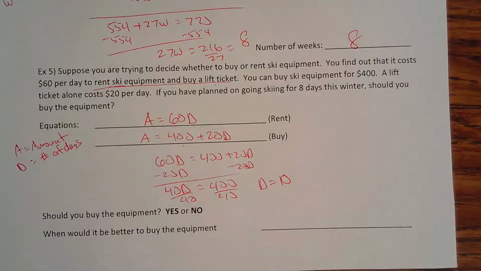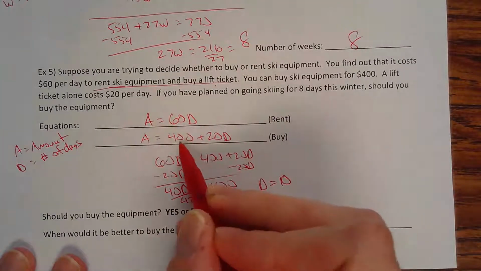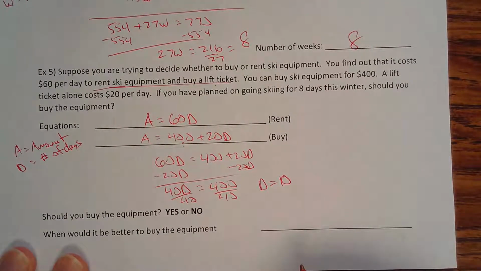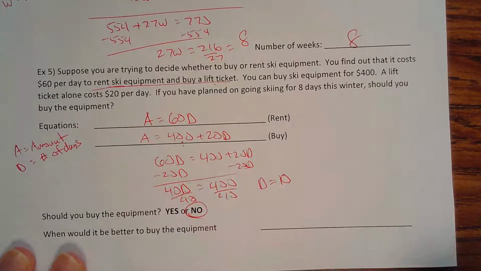If you're going for 8 days, then they're not going to be the same. One's going to be cheaper. Well, which one's going to be cheaper? Obviously, the renting is going to be cheaper because you're not spending $400 up front. So should you buy the equipment? No, you should not buy the equipment.